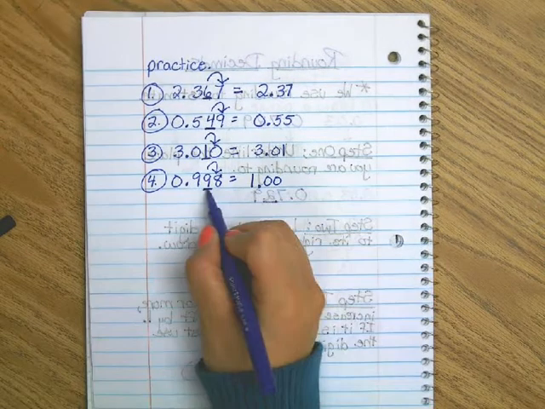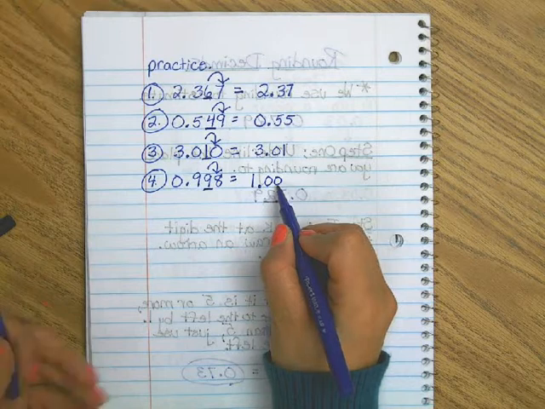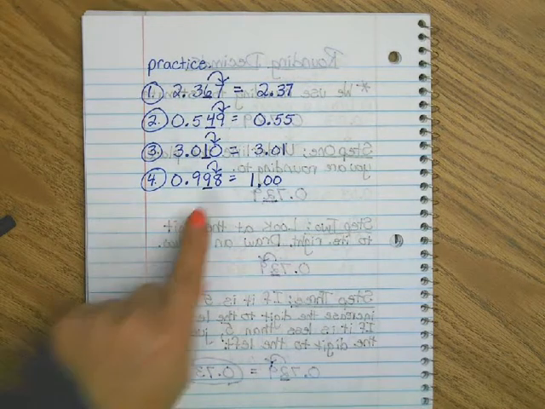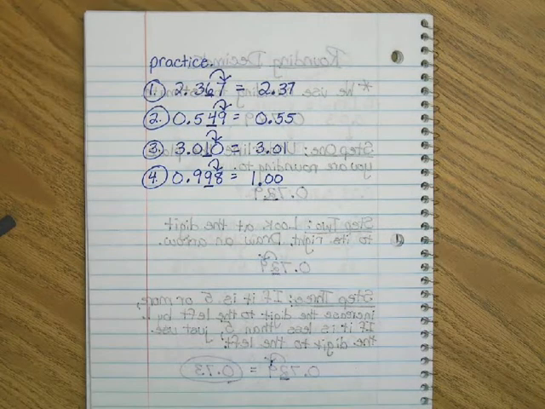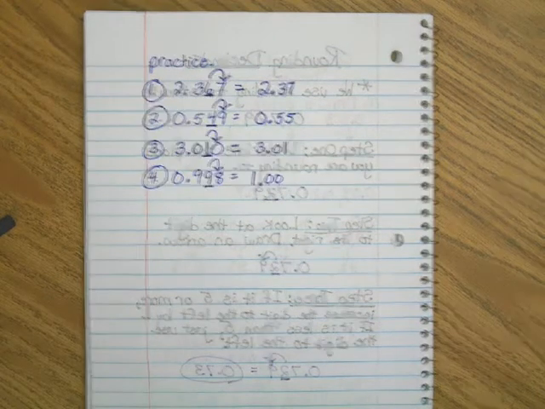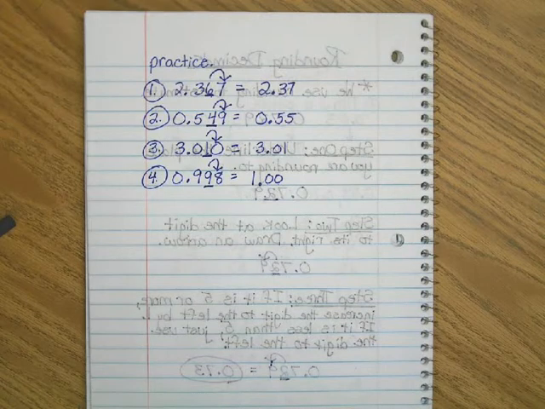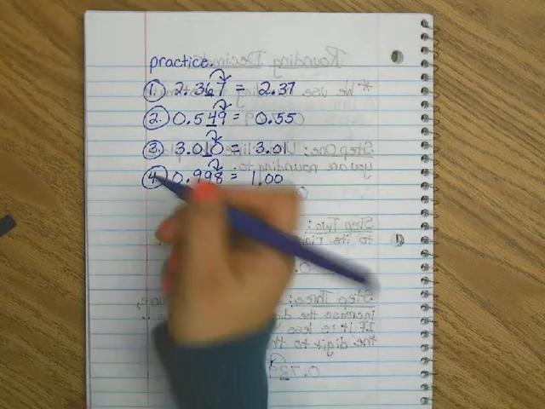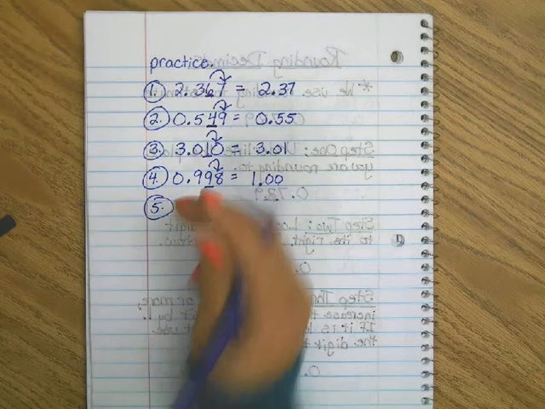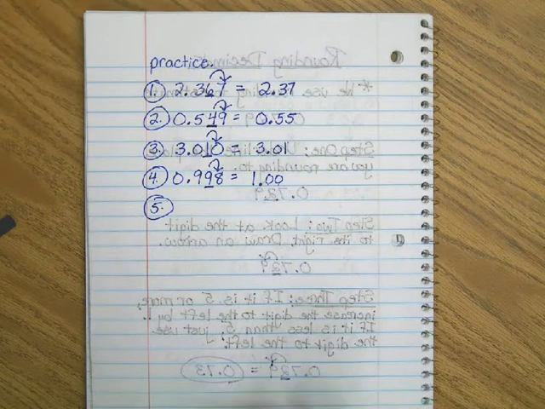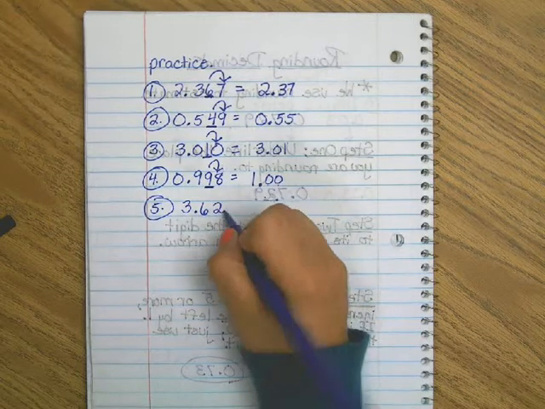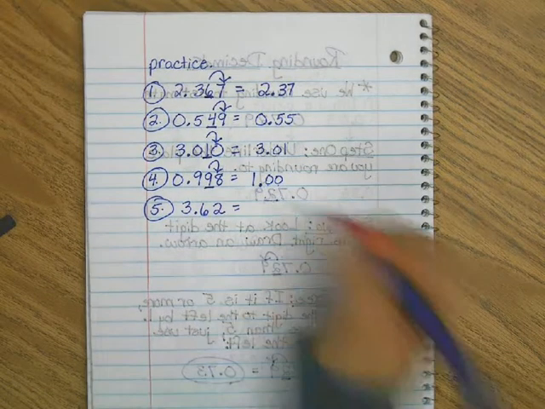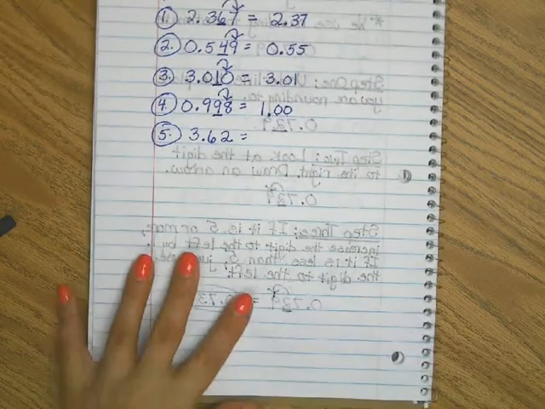Number 5. This decimal, I want you to do something different. Round this decimal to the 10th place. The 10th. Who wants to explain it to me? All right, Angela.